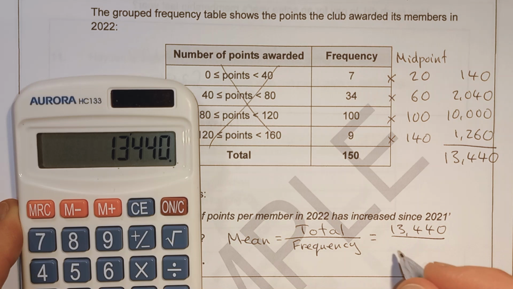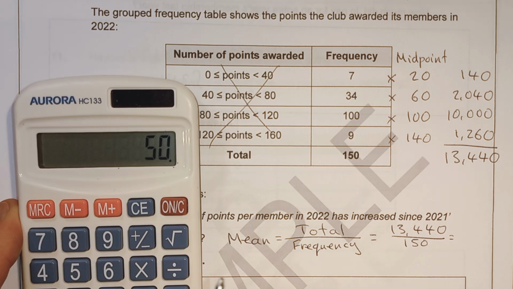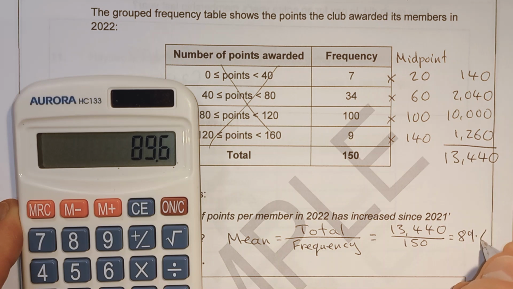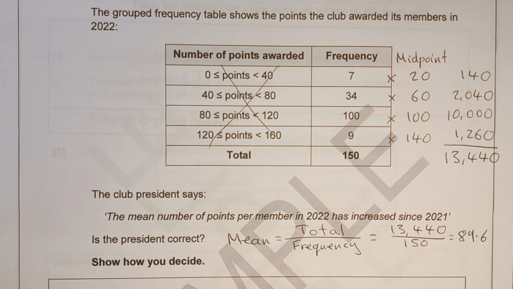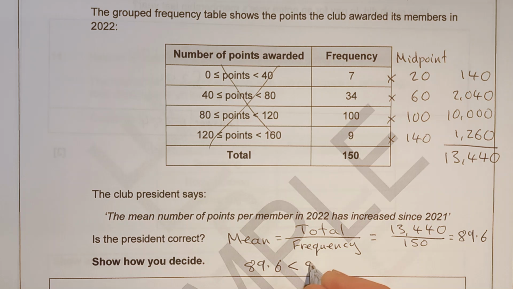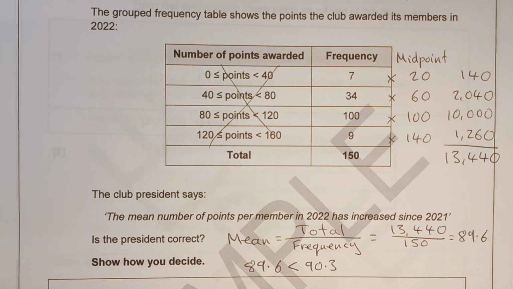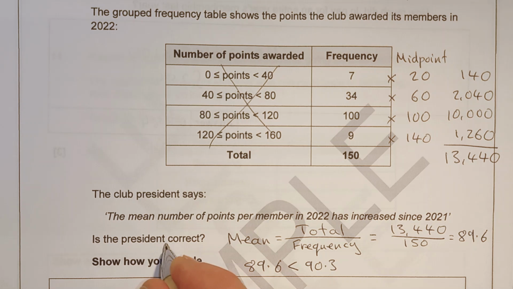We want to divide it by the number of members, which is 150. And we get 89.6. Okay. Well, 89.6 is less than 90.3. He says the number of points has increased. Well, actually, we've done it the wrong way around. It was 90.3, it's gone to 89.6, so it's actually decreased. So is the president correct? No.